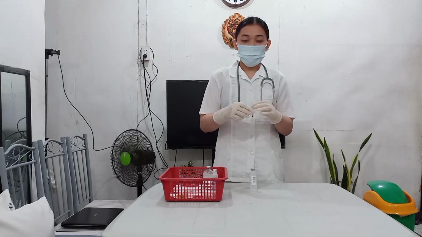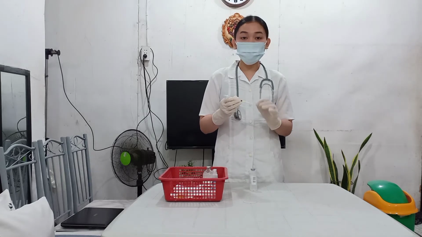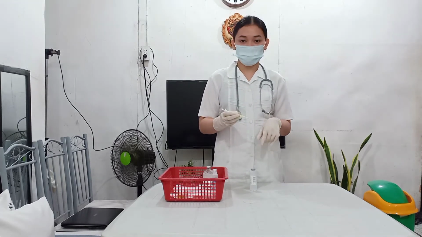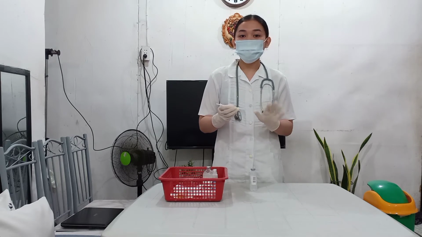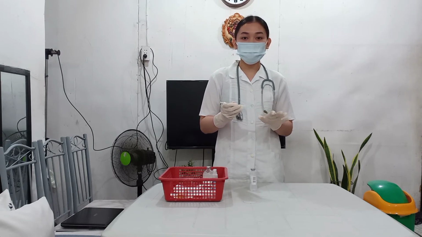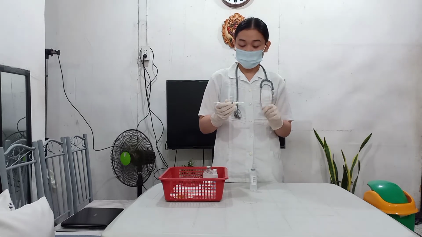Now, after which, we will remove the cap from the filter needle and insert the needle into the center of the ampule. The rim of the ampule is considered contaminated. Now, use of a filter needle prevents the accidental withdrawing of small glass particles with the medication.